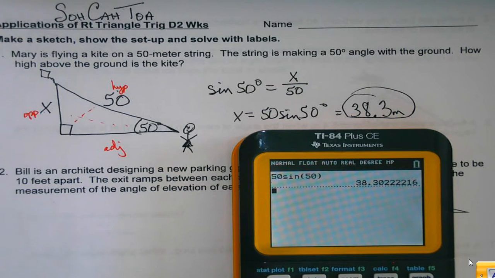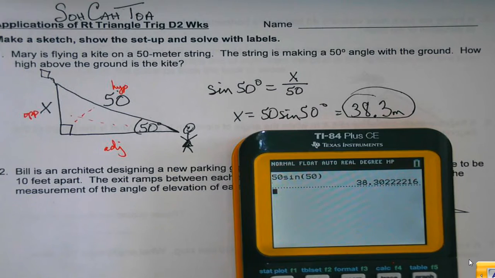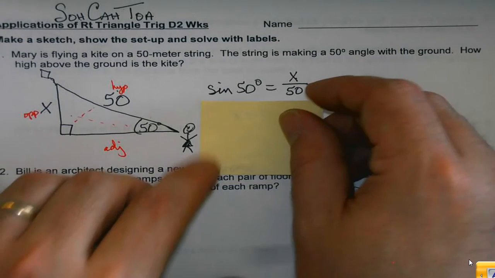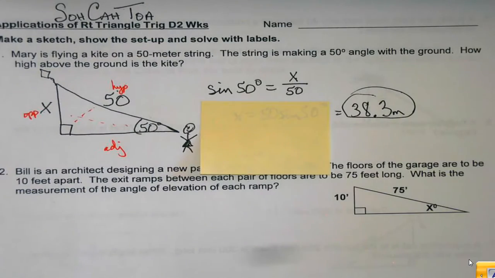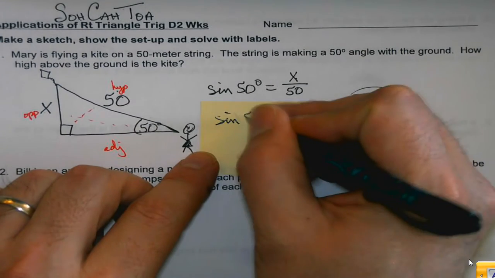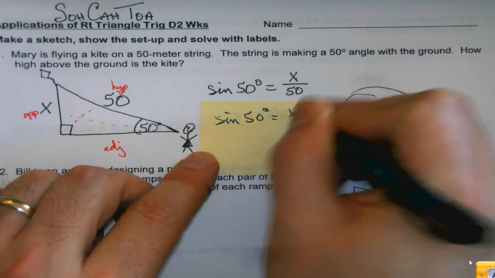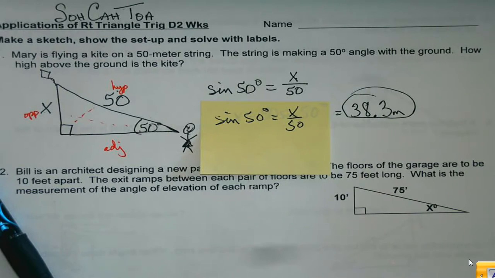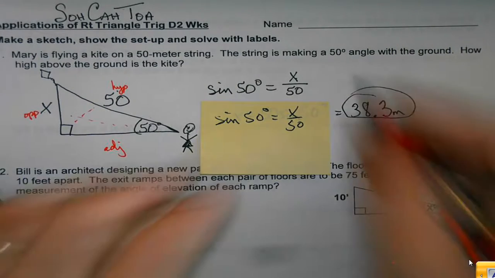Now, some of you, like I said, might say, hey, what do I do if I forget your little trick? All is not lost. If you forget that, I can still do this algebraically. So here's how that would work. I'd have that same problem, and I'd say, okay, I'm trying to solve for x. Well, what am I doing to x? I'm dividing it by 50.